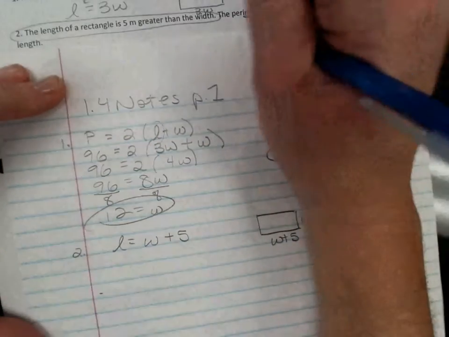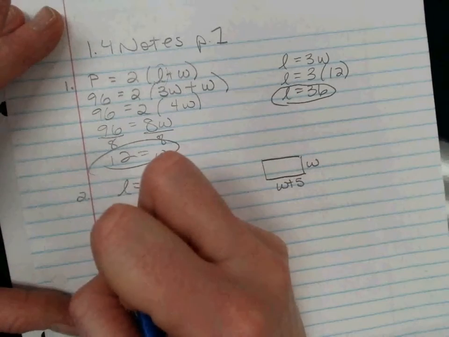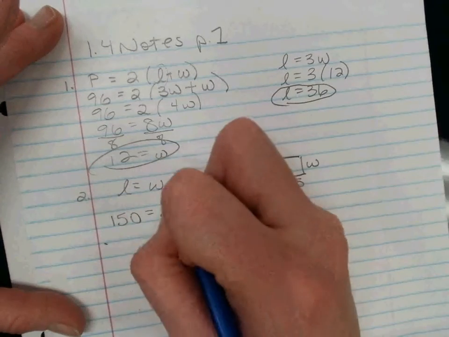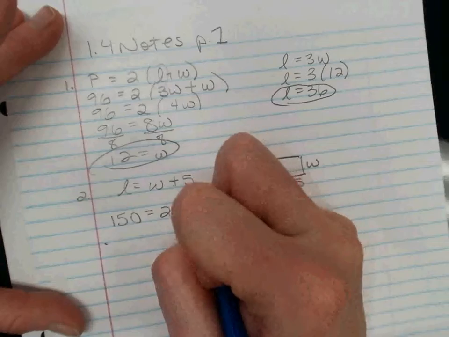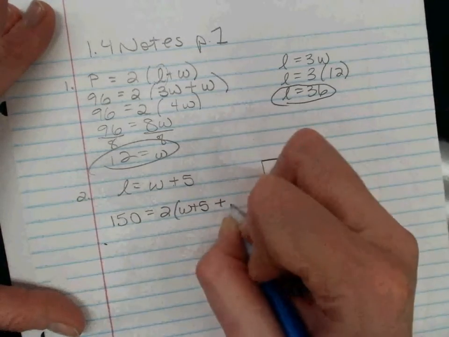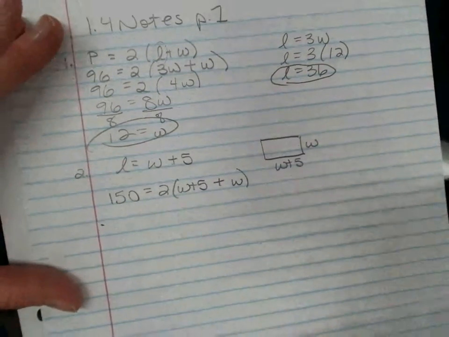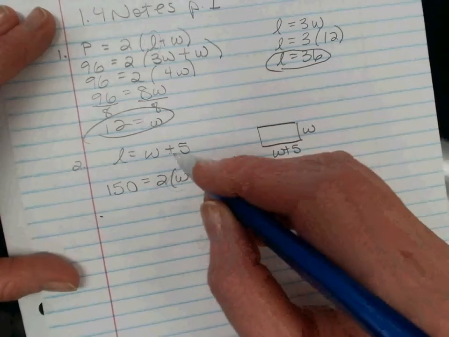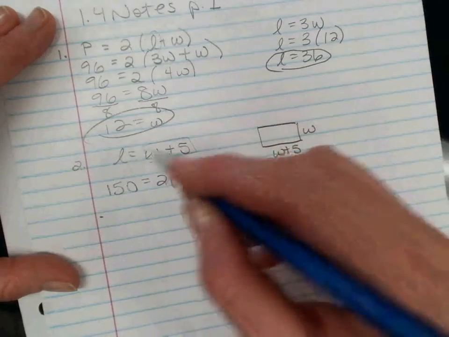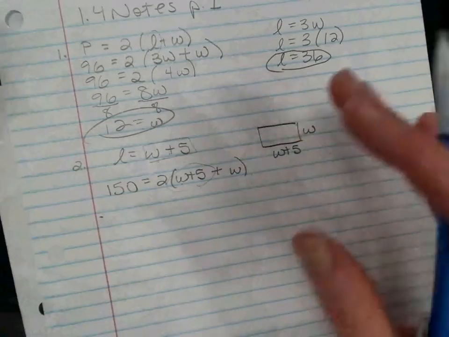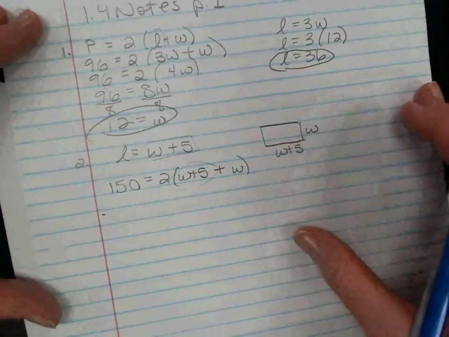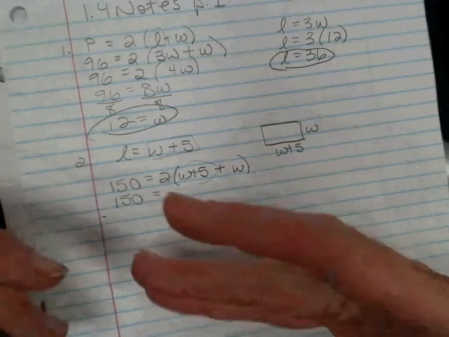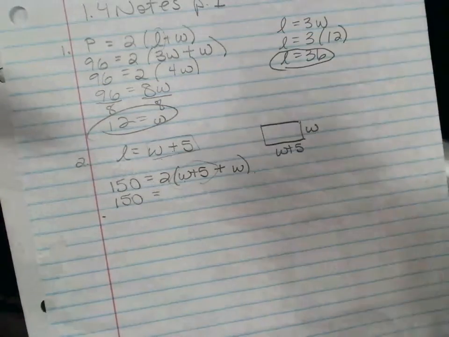It says the perimeter is 150, so I'm going to put in 150 equals 2 times the length, which is W plus 5, plus the width. Some people are getting thrown off by that because we have two W's in there, right? Well, that's just because of the way that the problem relates the length to the width. Having one variable in one equation allows us to solve for that variable.